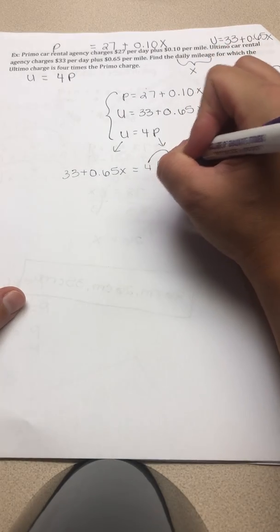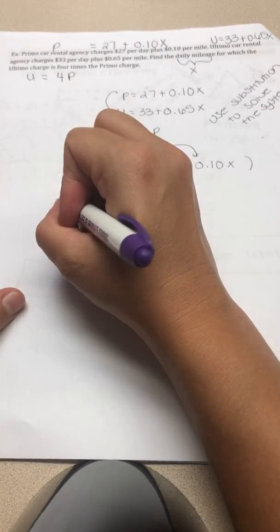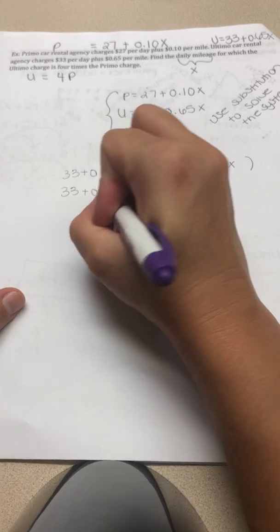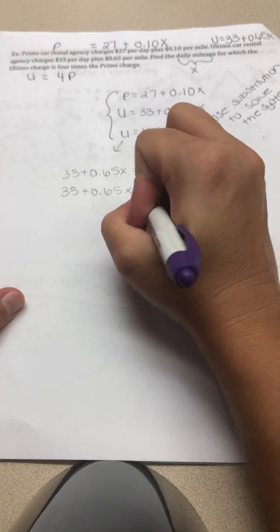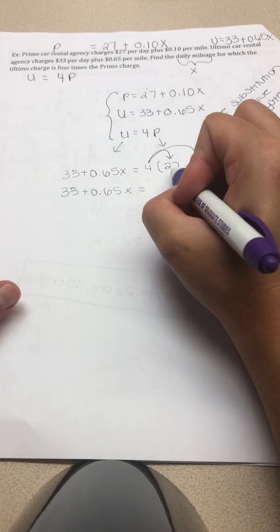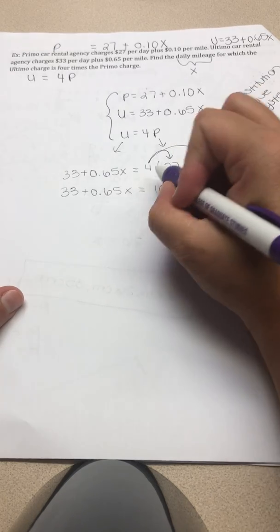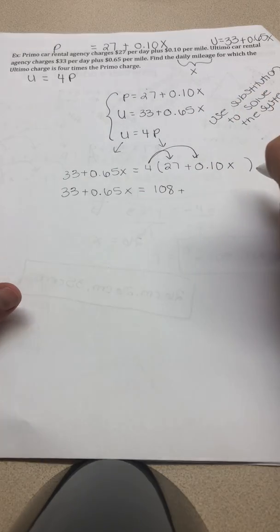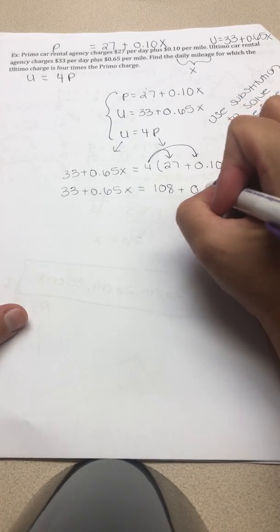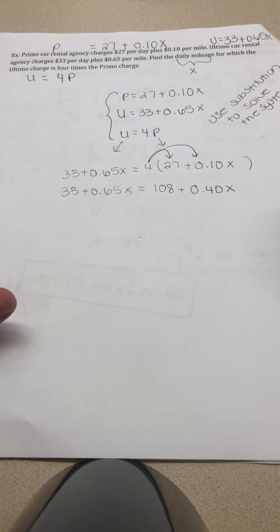Now we only have X's. That's what we wanted to solve for, so we're good to go. Let's go ahead and distribute. So 33 plus 0.65x equals 4 times 27, which gives us 108, plus 4 times 0.10x, which gives us 0.40x.